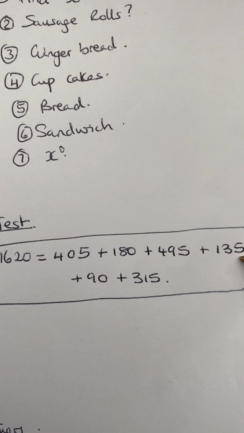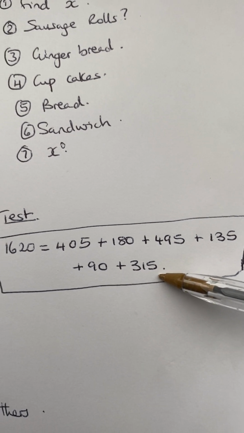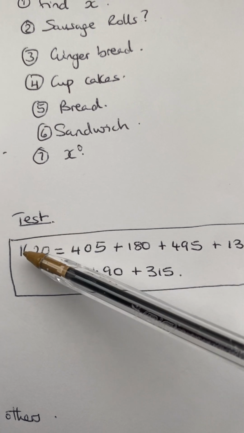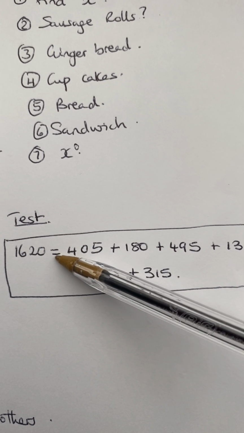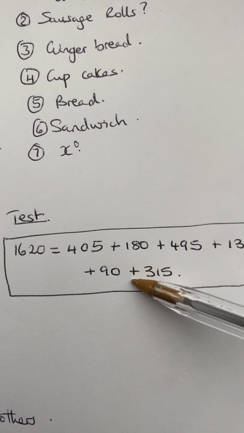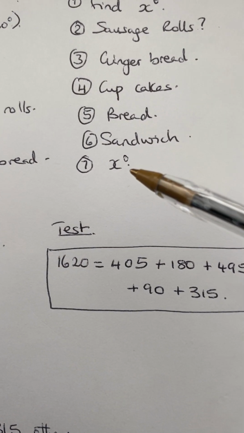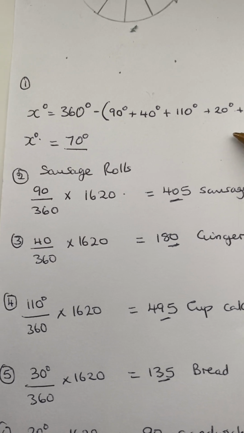So it means our calculation is right. If you did that and you got 1720, then there is something wrong with one of the calculations or maybe two. So you might have to quickly go over.